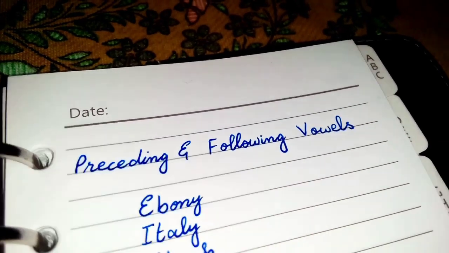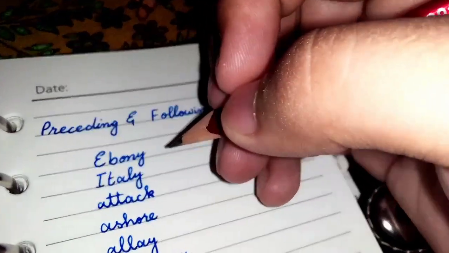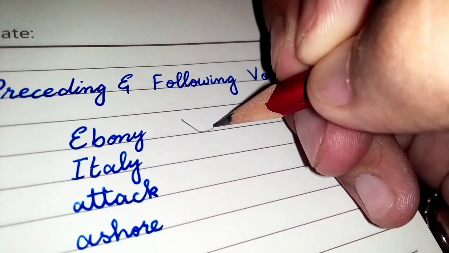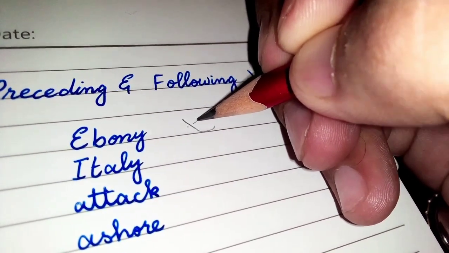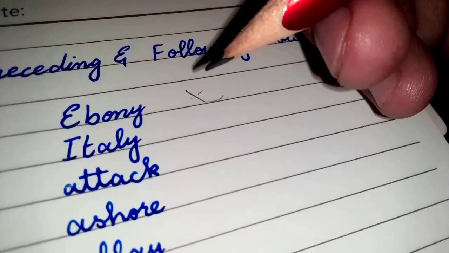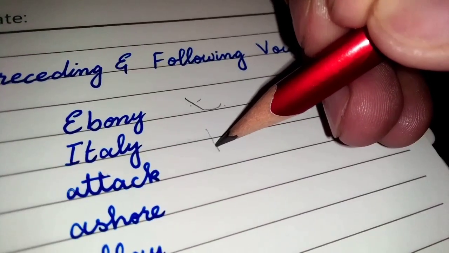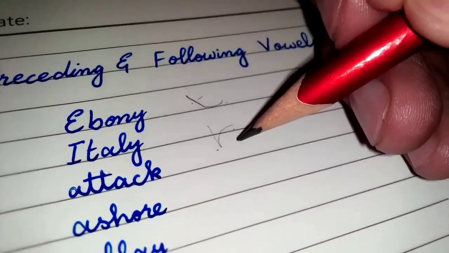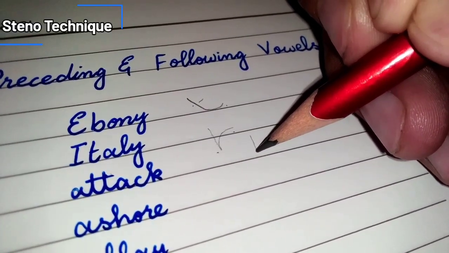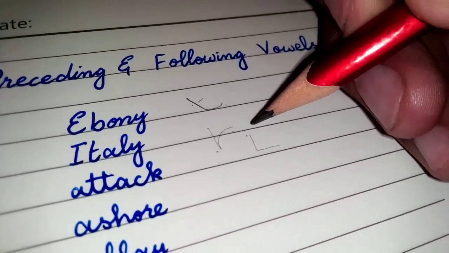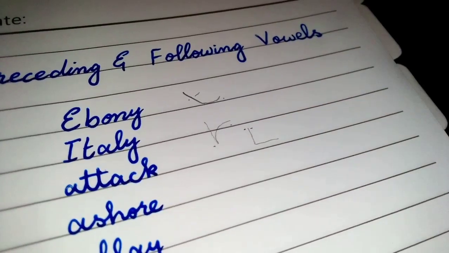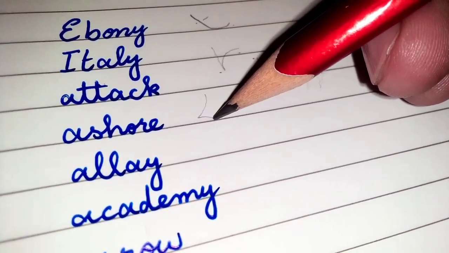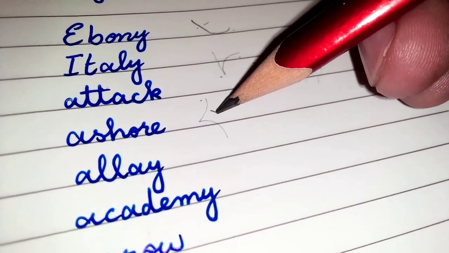Preceding and following vowels. Ebony. Italy. Attack. Ashore.